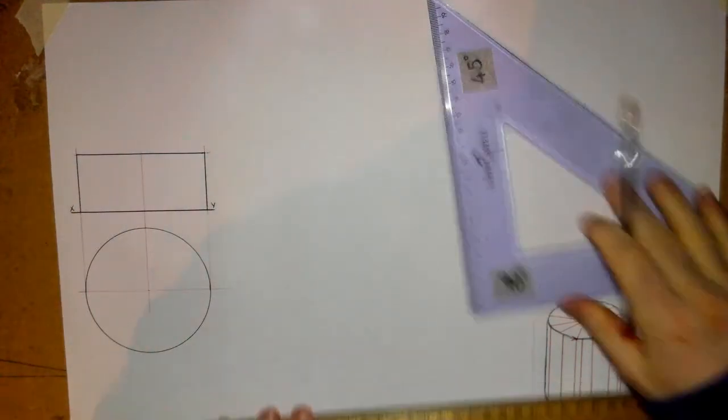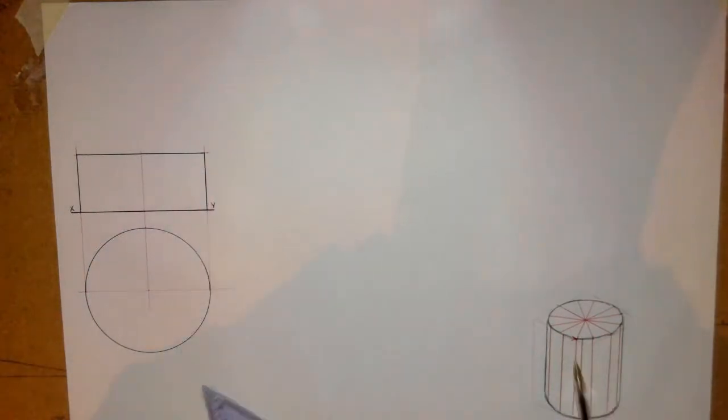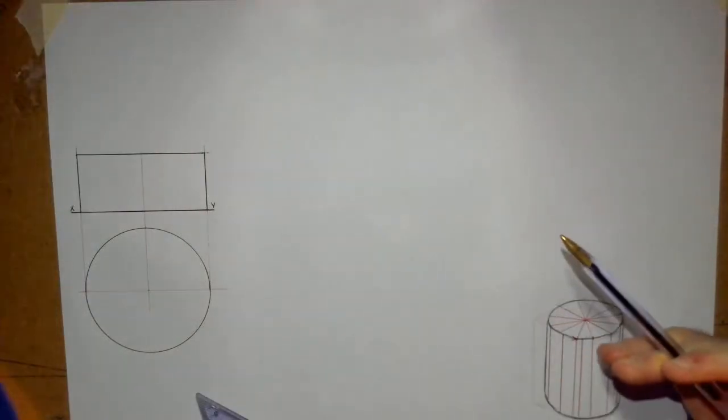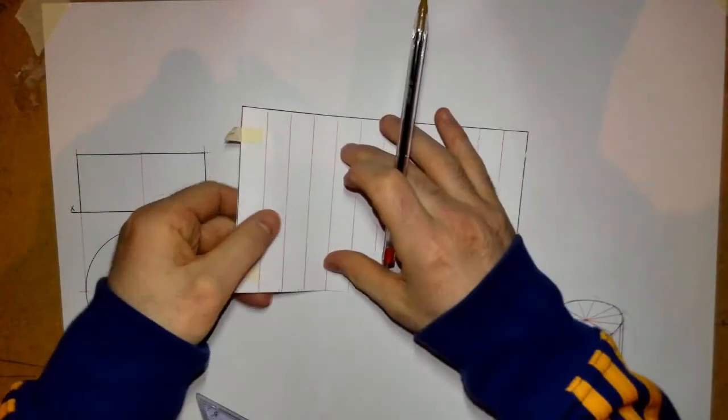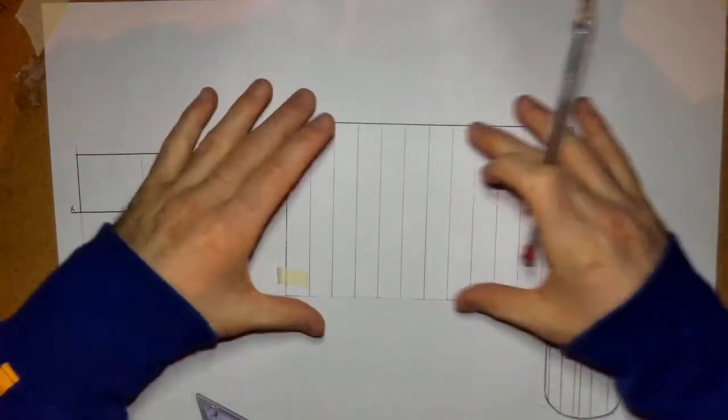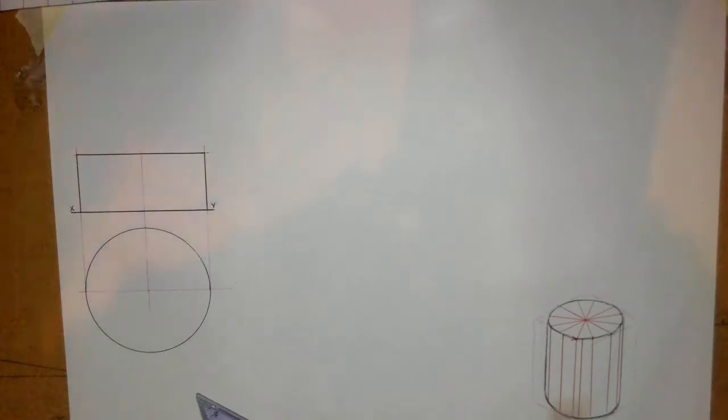Now, as I said previously, with the little sketch down here, what we're going to do is, using the plan view, we're going to create a series of generators to help us do out the development, okay? Because that's what we want. We want something like this, and obviously in this case it's just going to be a lot thinner, okay? This one was quite big, but it's still the same concept. So we want to create all of these lines.